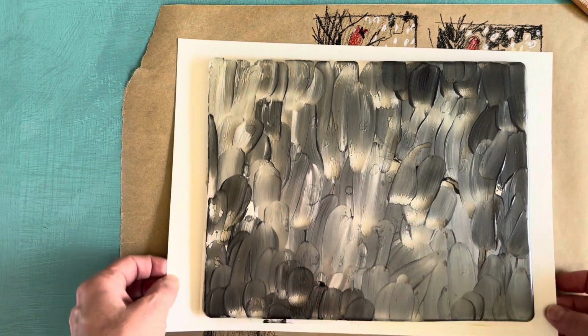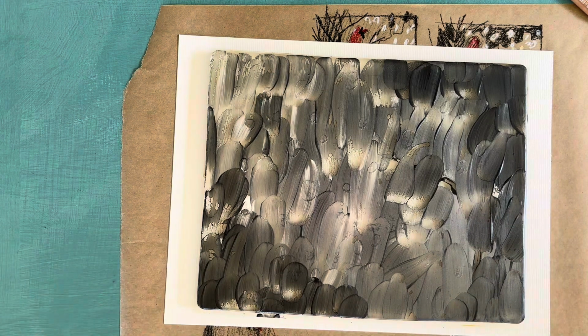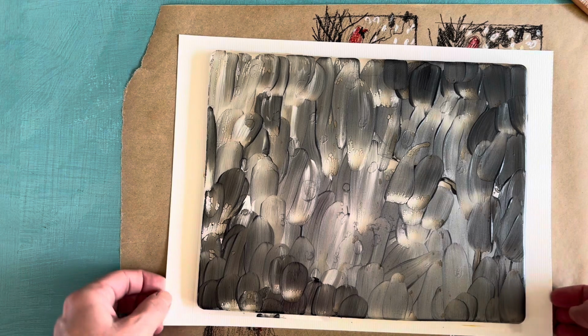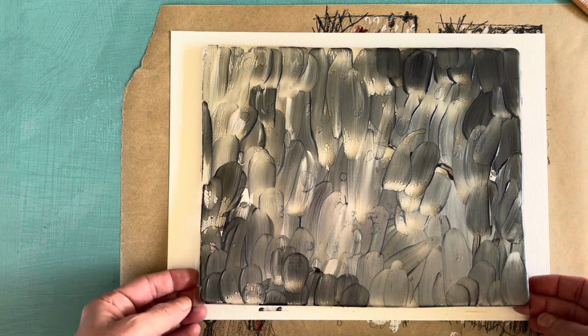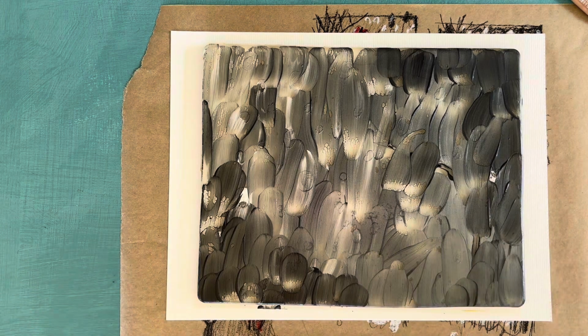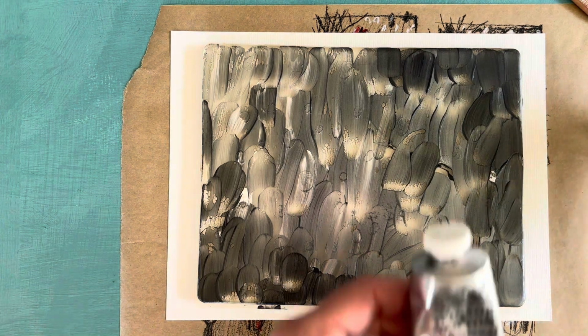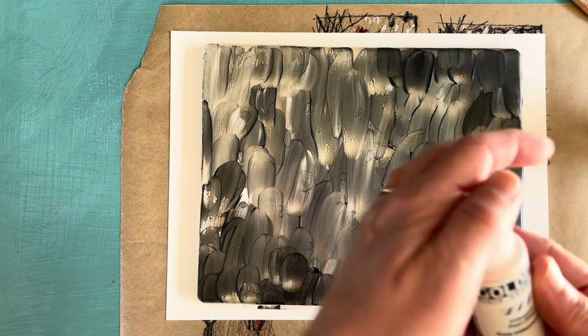So this jelly plate is a 8x10. My other one's a 9x12. And so what I did here is, this is acrylic on, oh my God, sometimes this is more for my own reference than even for sharing with you guys.